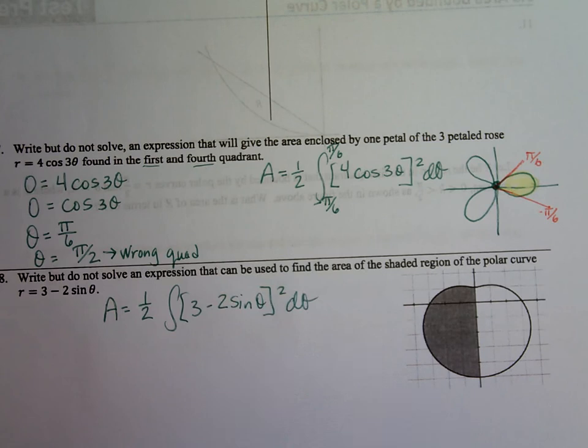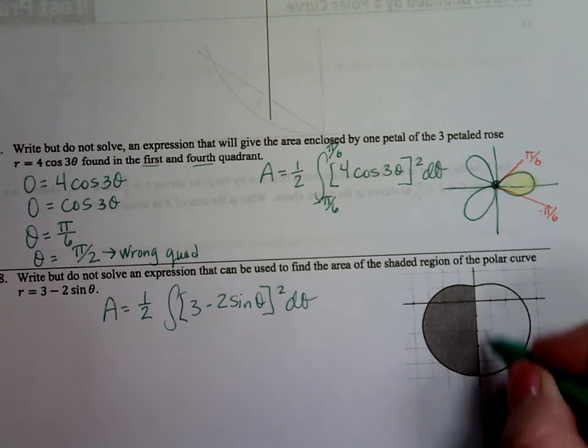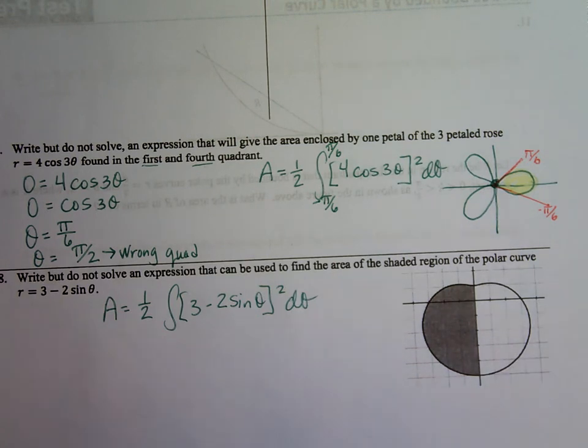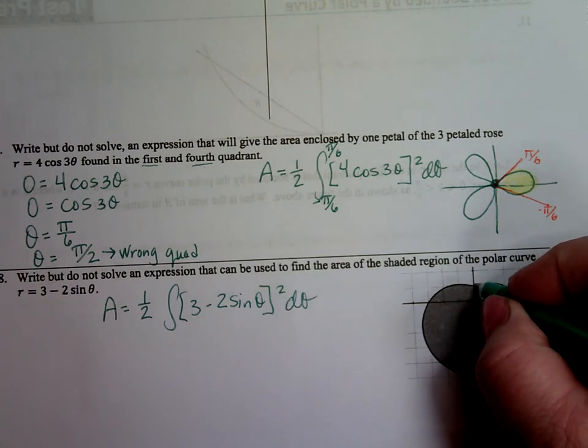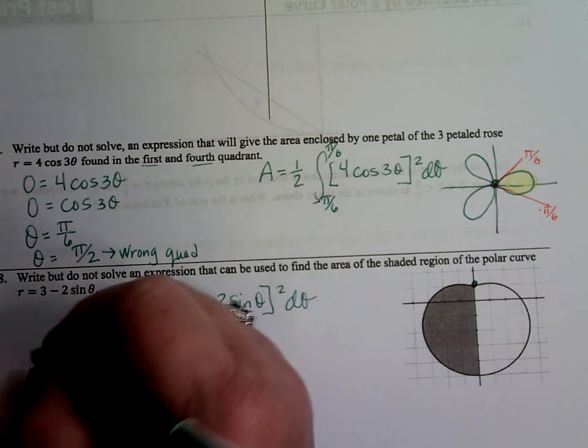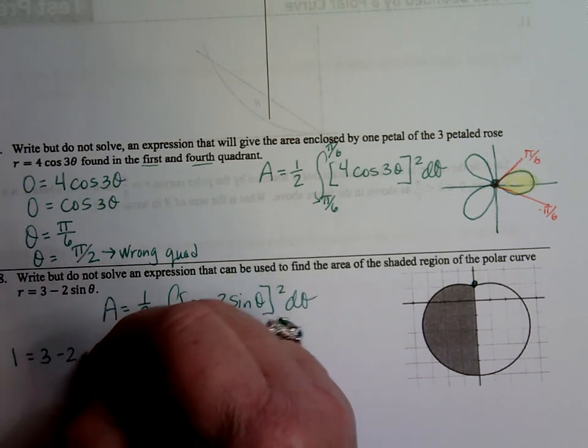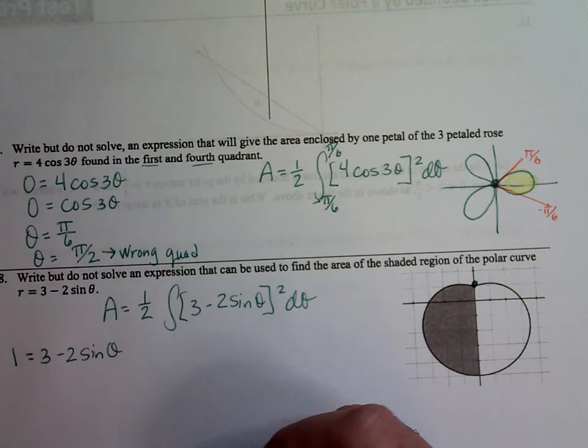So I have to figure out, now remember this is a sine thing, right? So this is the sine guy. So I'm looking at y values for this. If I look at this, this one has a length of 1. So I want to know where 1 equals 3 minus 2 sine of theta. Let's work our way through that.